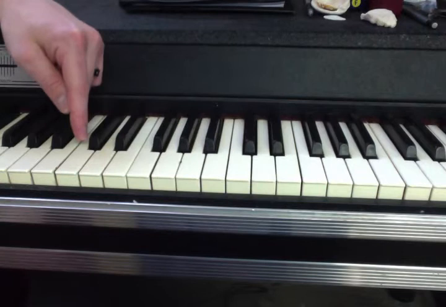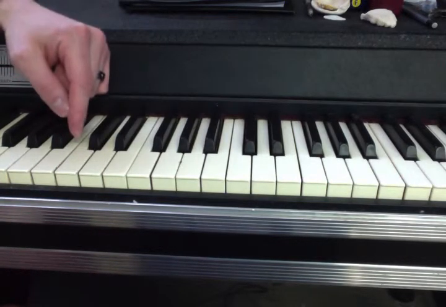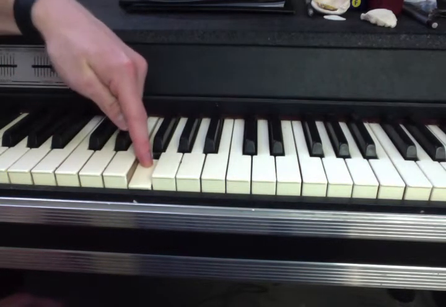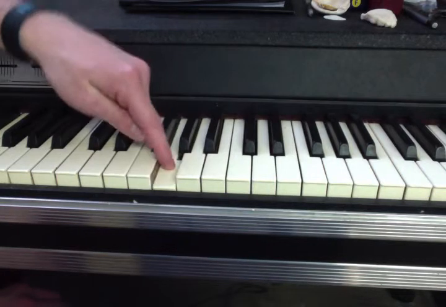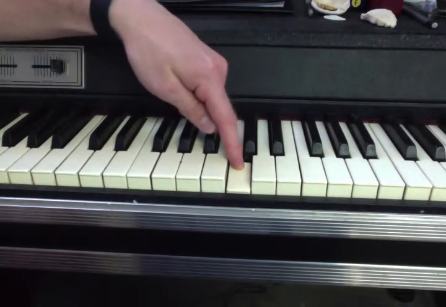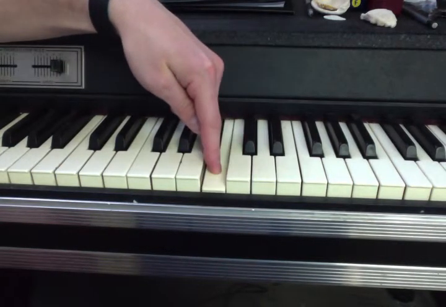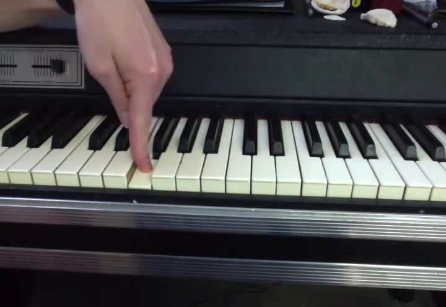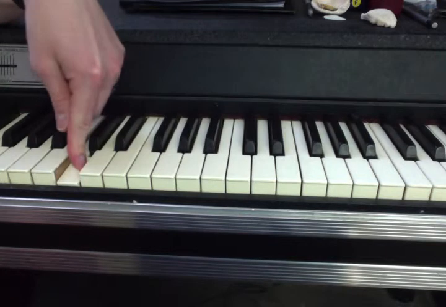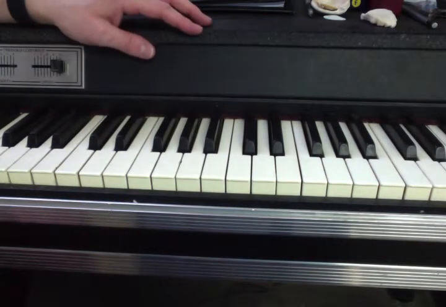So the formula goes, you start on a root note, and I'll often say key note or root note, whole step, half step, whole step, half. And then the formula works the same way going back down. So half step, whole step, half step, whole step.